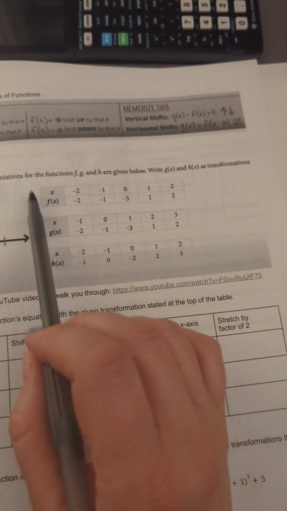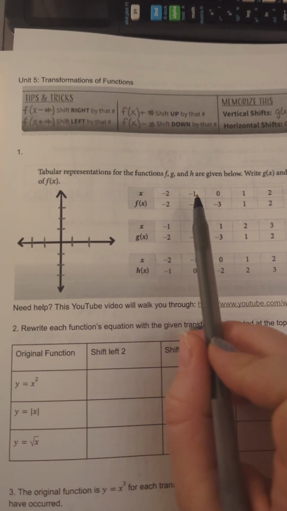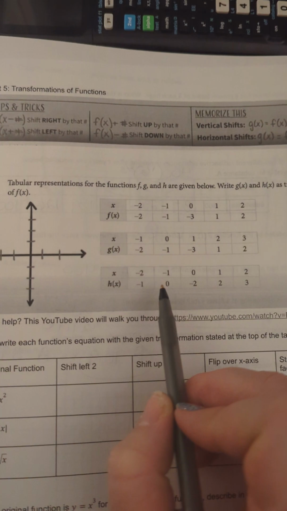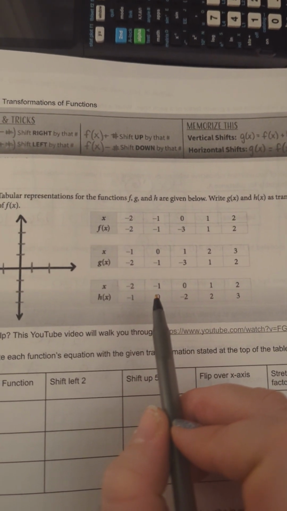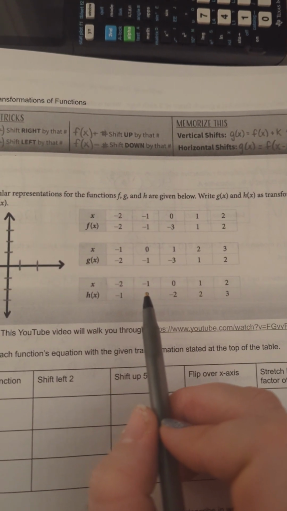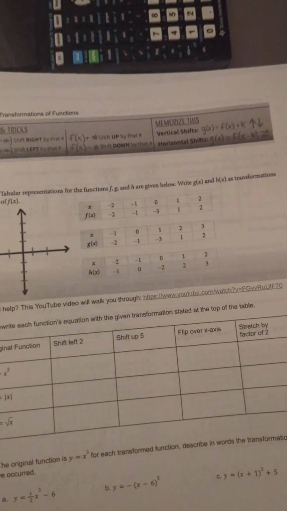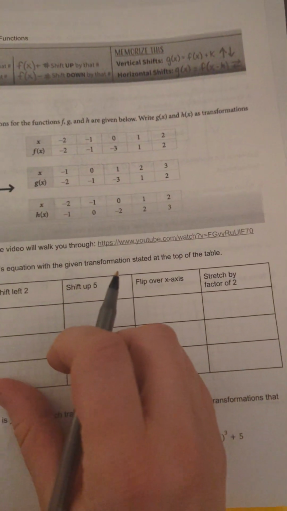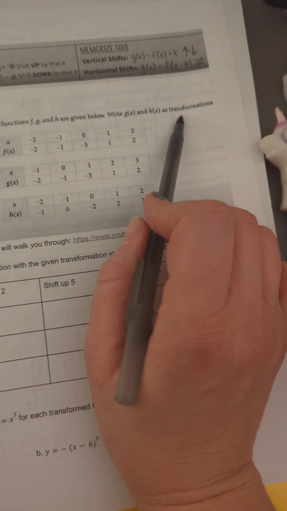All right, transformations. Let's see. They are giving you an original function and a couple other functions, and they want you to notice what is happening. So let's see. They want you to figure out what the transformations are.